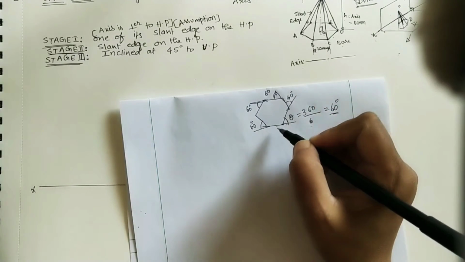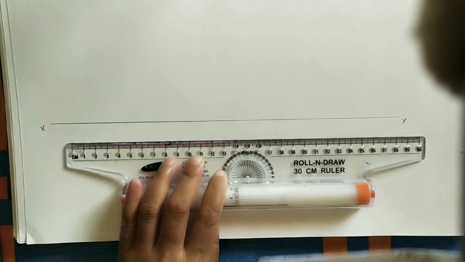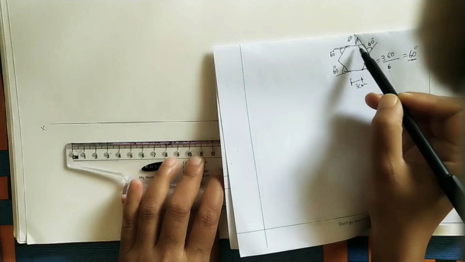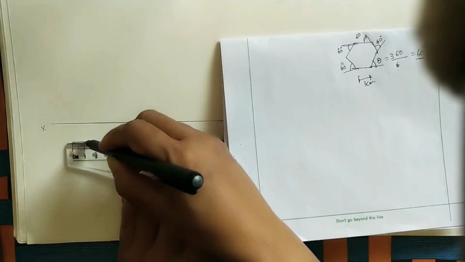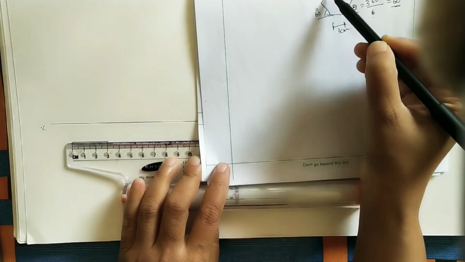First do the hexagon. Here I did the XY line of some length. After some gap, do the hexagon. Here I am taking a 3 centimeter line initially. After getting 3, take this angle, it is 60 degrees, and do this line.